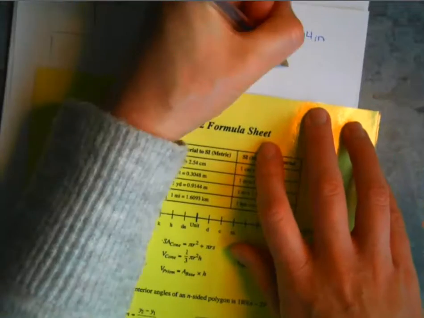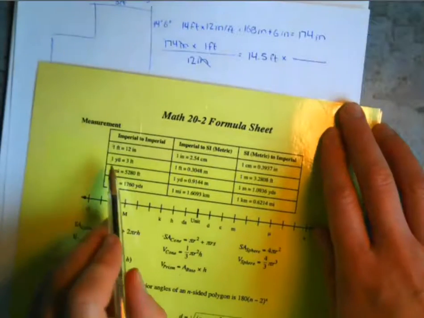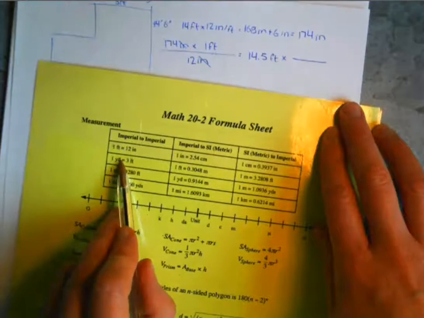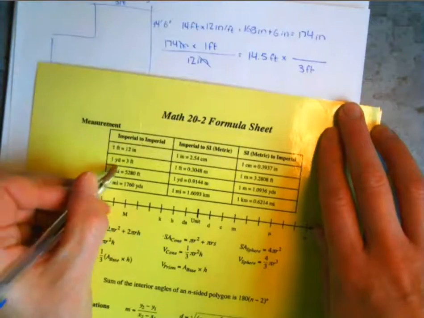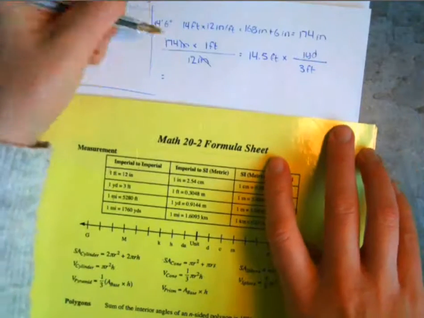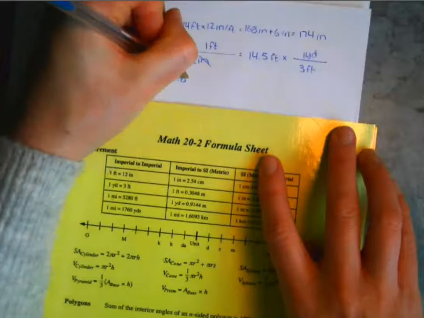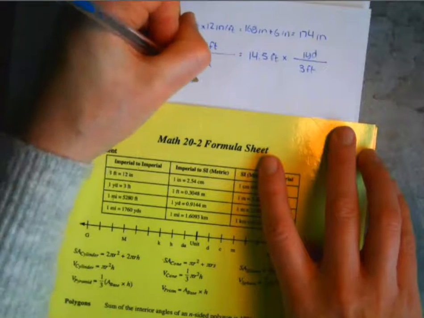So we're going to do the same thing, multiply it by a conversion factor where we already have feet. So we want that to go on the bottom, so 3 feet. And we want to know how long that is in yards, so 1 yard goes on top. And so now we find that that length is 4.83 repeating yards.